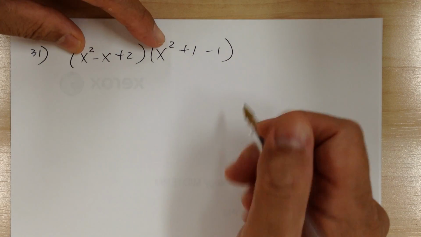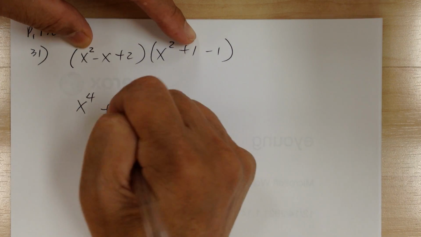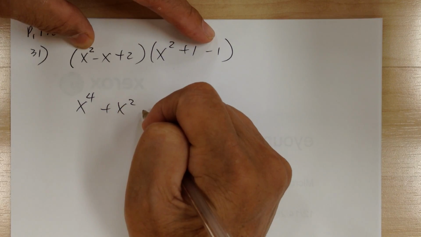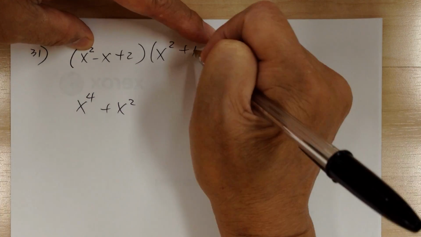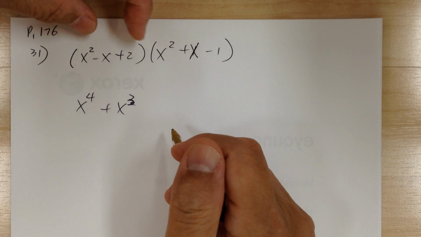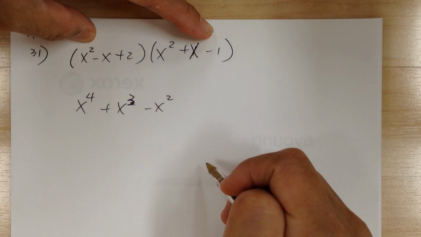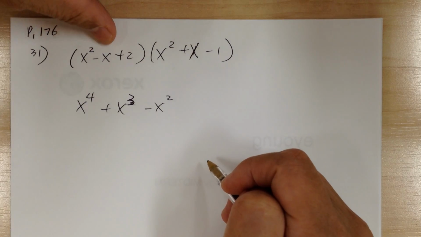Okay, so this term will give me x to the 4, and then go over, so it would be plus x squared. Wait, something's not right. X plus x, so it would be x to the 3. So again, x to the 4, x to the 3, minus x to the 2. Okay, then after you're done with the first one, you go to the next one.